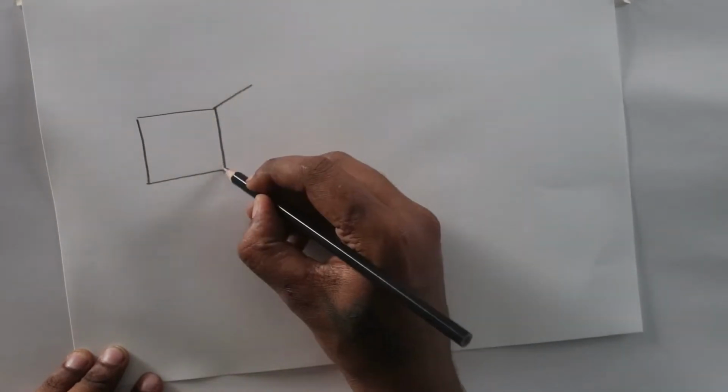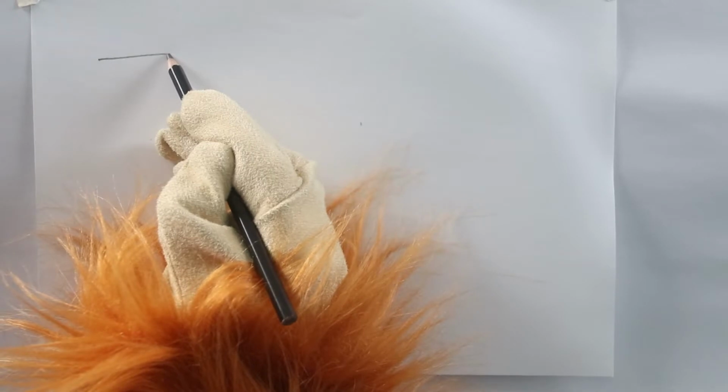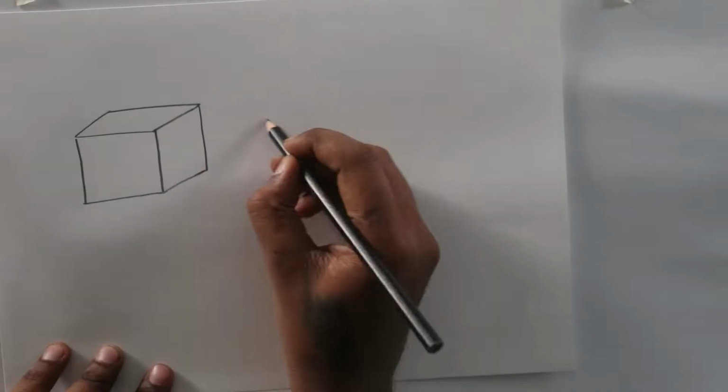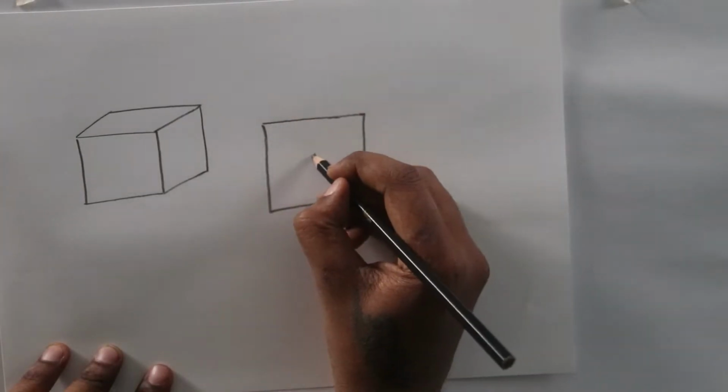Then draw 3 lines from 3 corners of the square like this and join them. Let me try. I'm not getting it properly. Okay then, I will teach you another method. Which is that? In this method, you can draw 2 squares like this and join all the 4 points.